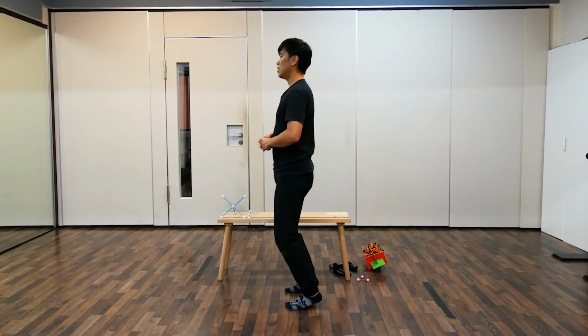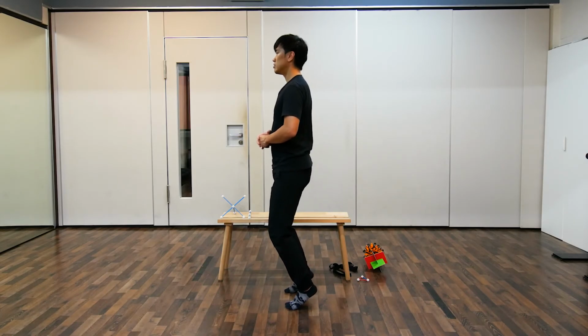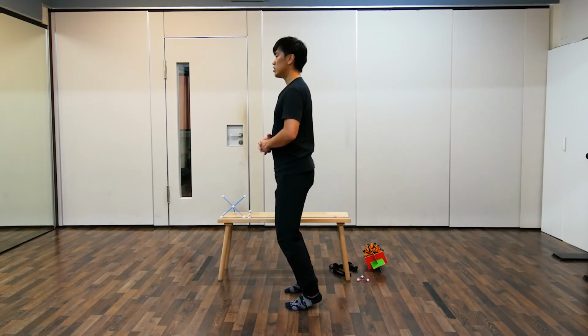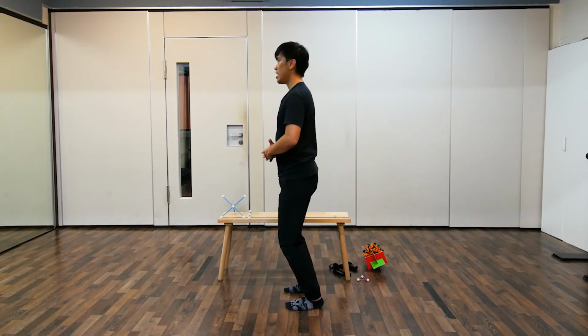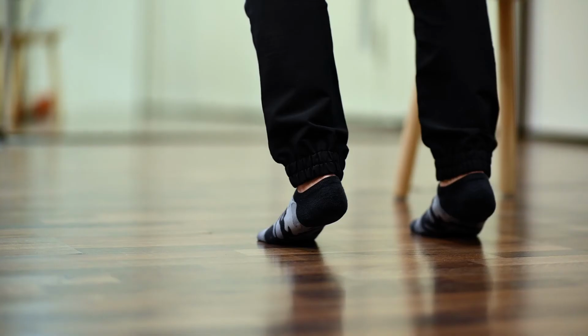Parallel. Good. Really send the spine up. Good. And slowly bring the heels down. Let's do it again. Shifting the balls of the feet down, send the spine up, really press the feet down.